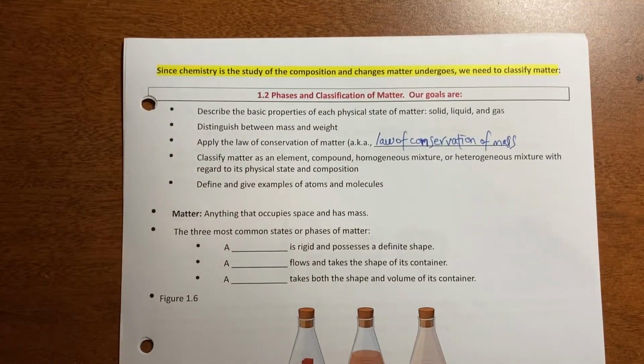Now, mass and weight are not the same thing, so we'll clarify the difference between the two. We want to classify matter as an element, compound, or mixture of some sort, and give you some examples of atoms and molecules. So matter is just anything that occupies space and has mass.